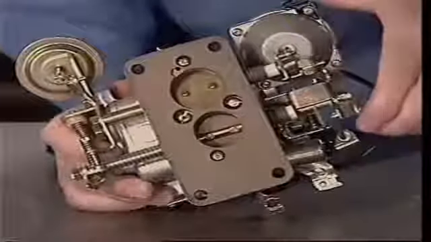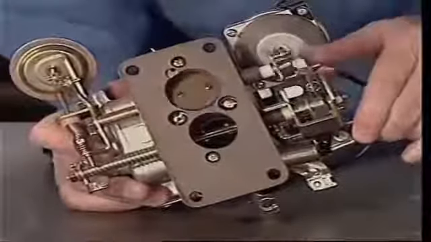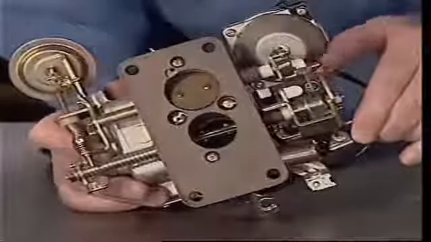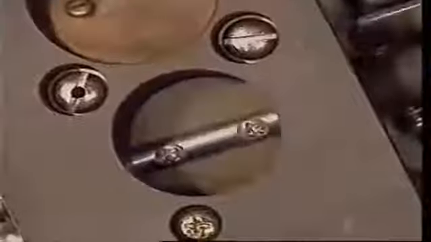The other basic design has throttles that open in 2 stages. It combines the 2 barrels to act as a single carburetor. The 2 stages combine good low-speed operation of a single-barrel design with the extra airflow of 2 barrels.